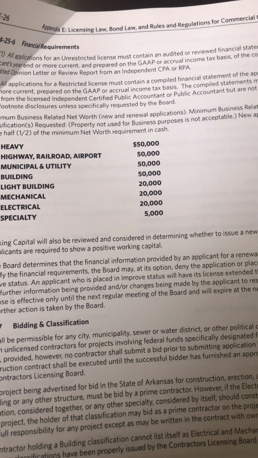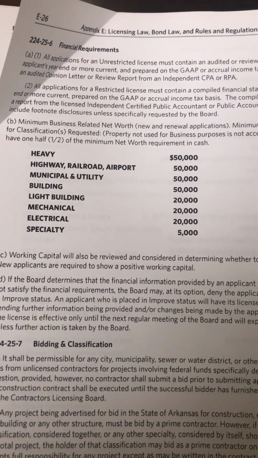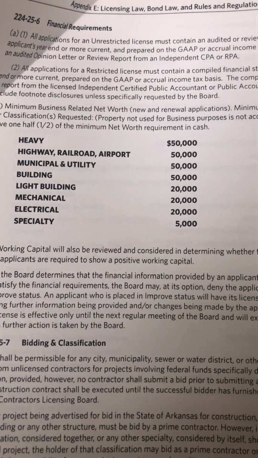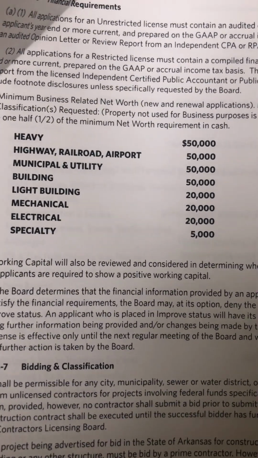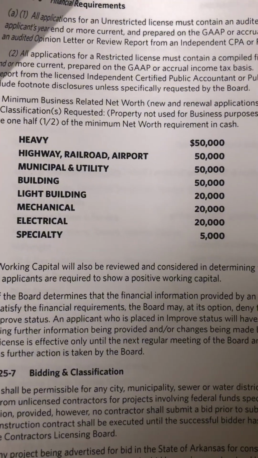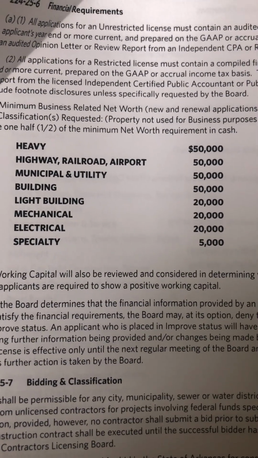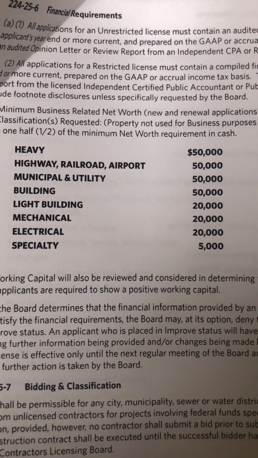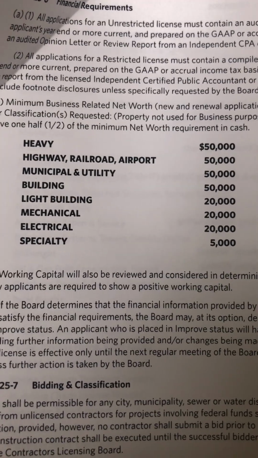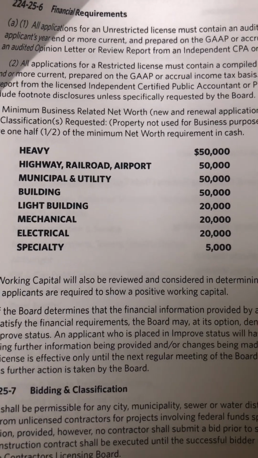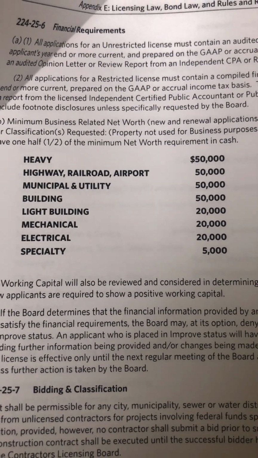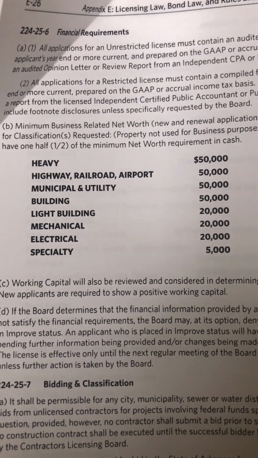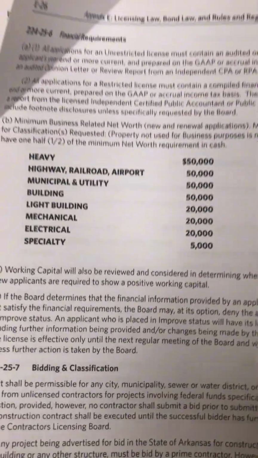Minimum business related net worth. New applicants must have 1/2 the minimum net worth requirement in cash. So heavy, highway, airport, railroad, municipal, utility, and building, it's 50. And I went straight in and tried to get my building license. They don't want to give you just a building license.